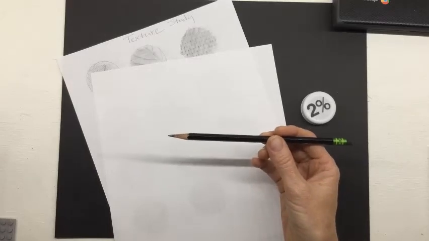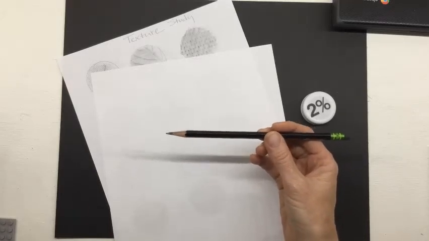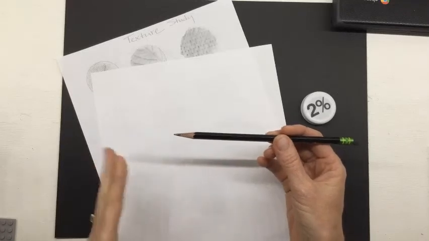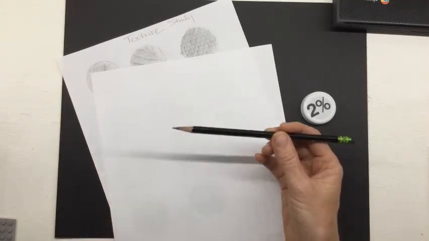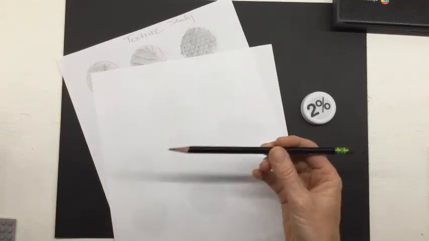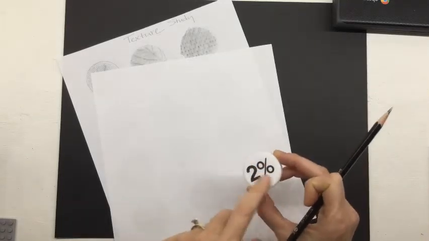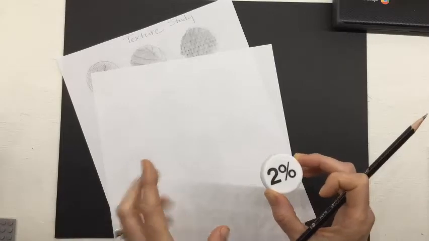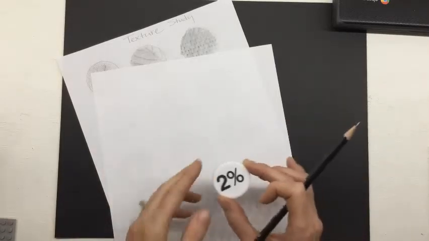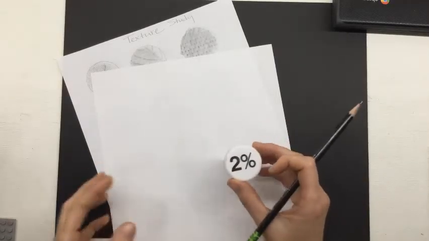It would be fine to do this project in color if you wanted to. I like the look of the graphite on the paper because then my brain doesn't get confused with all the color, but there's nothing wrong with using color. And if you have something like this milk lid handy, this would be helpful because we're going to be making circles on our paper. It's not necessary. You can draw the circles too.